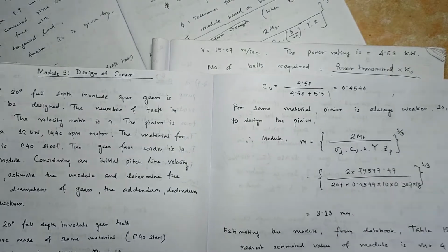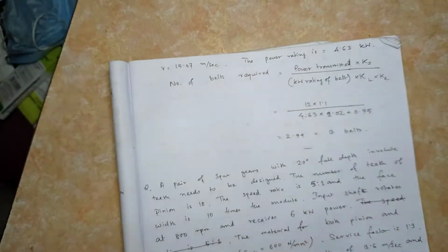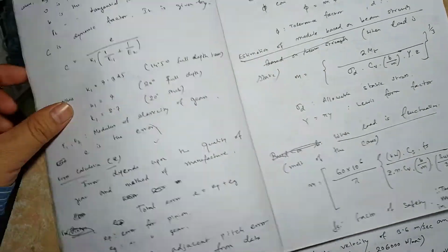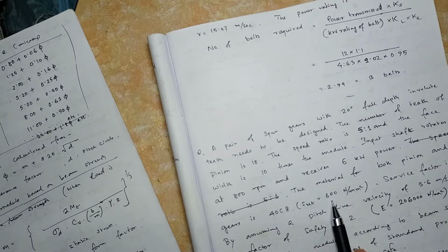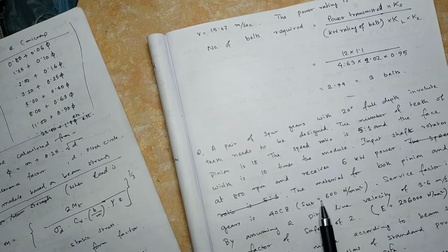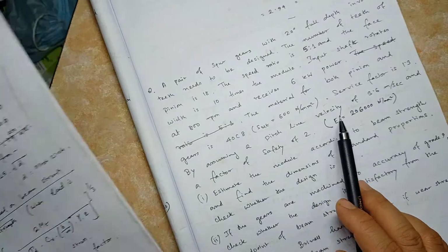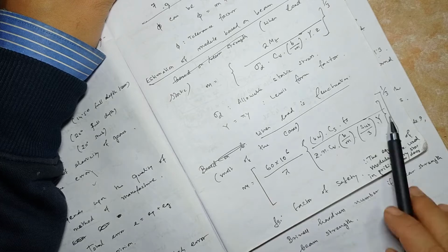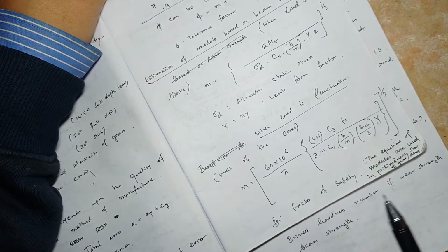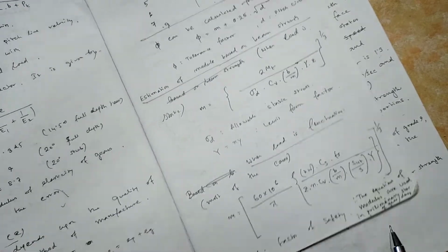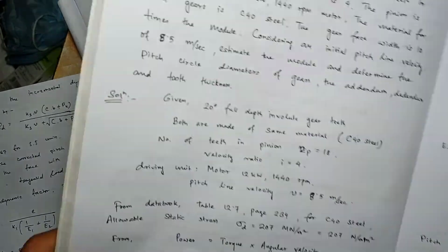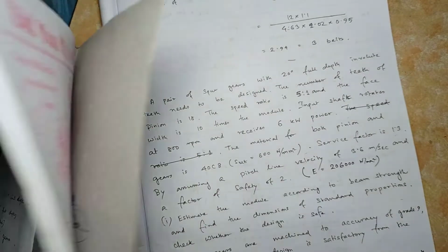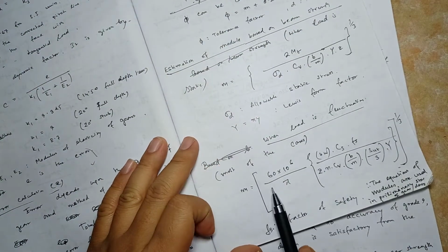But in general we use this formula. Whenever the value of your ultimate tensile strength is given, then you use it, or if nothing is given, then you use this module formula. All right. For this particular problem only, I will come to that problem, then I'll show you the data book. But we will be using this in most of the cases.